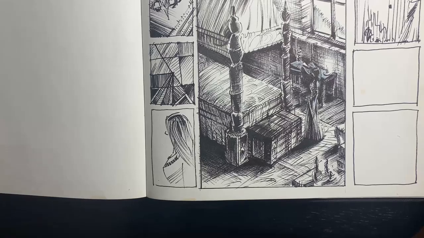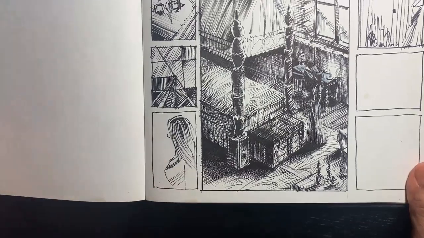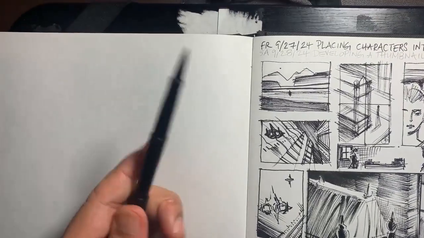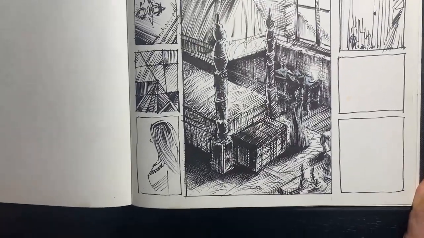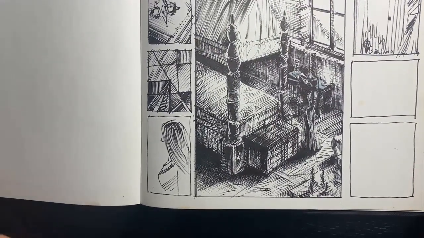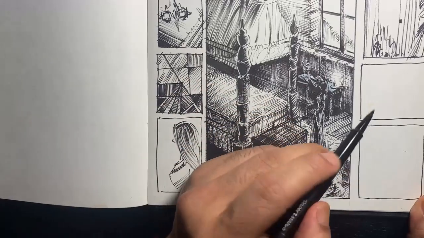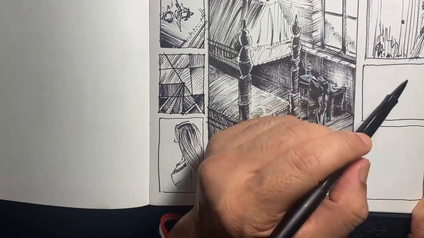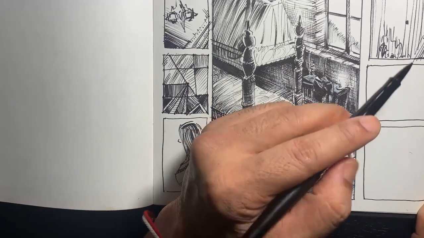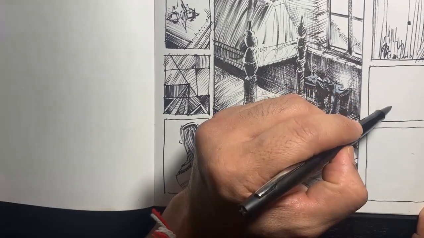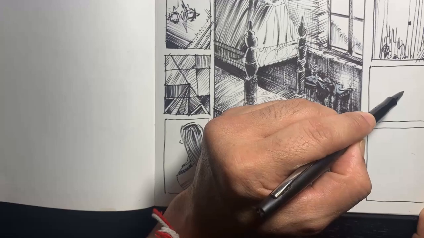What else? Over here, I had a Western kind of thing, which is not something I usually draw, but I have this quest to draw horses, so I'm just gonna see what I can do.